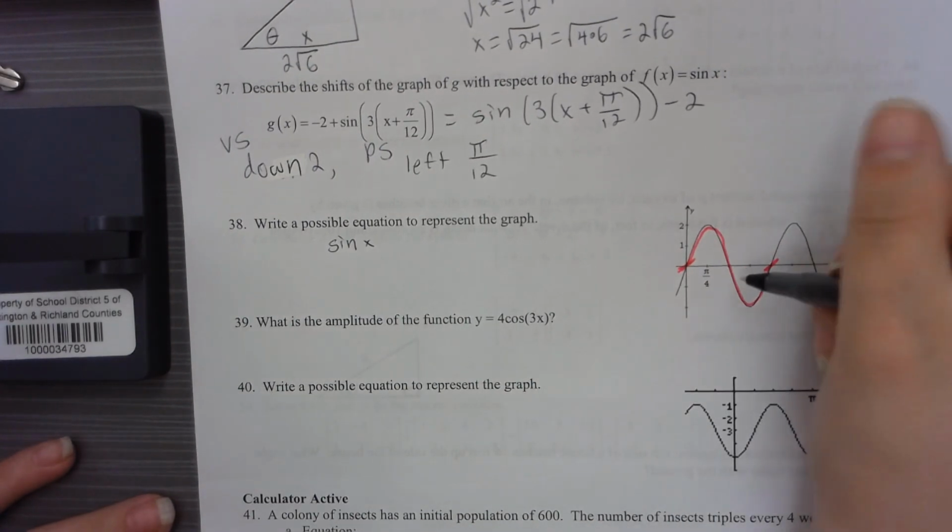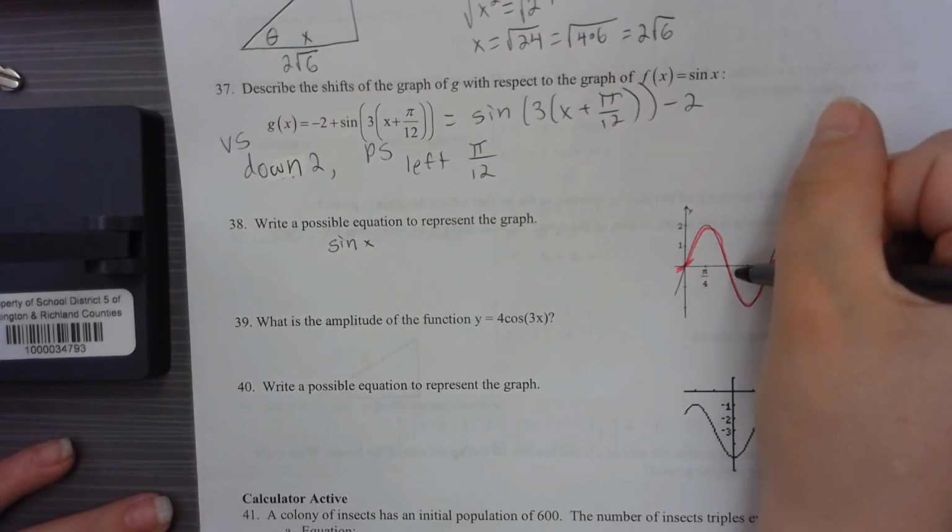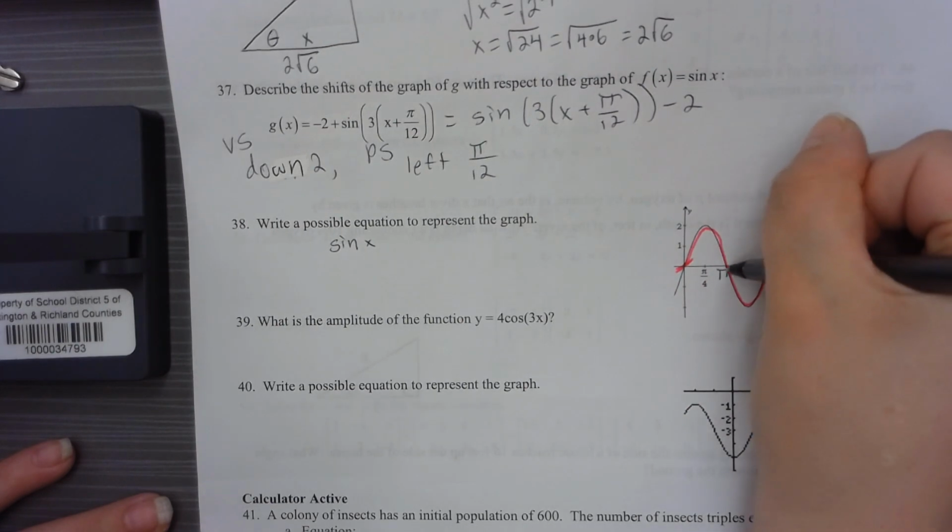So if this is pi over 4, then each of these tick marks we're adding pi over 4, so this would be 2 pi over 4, which is the same as pi over 2.